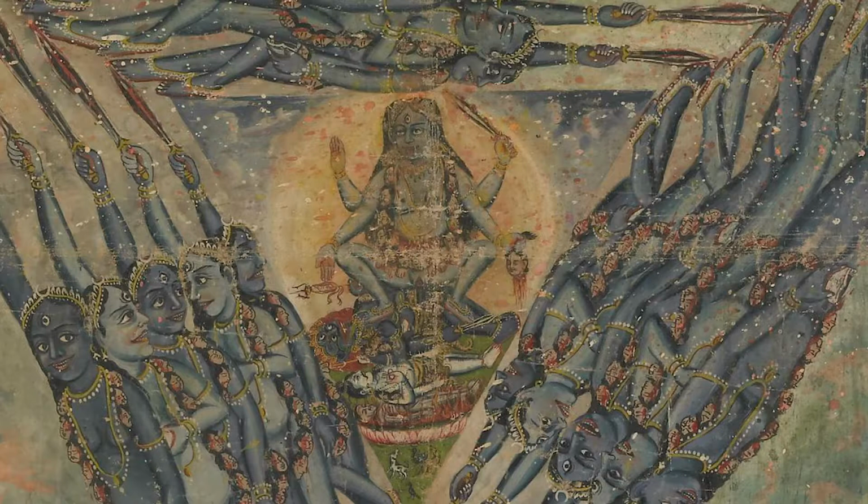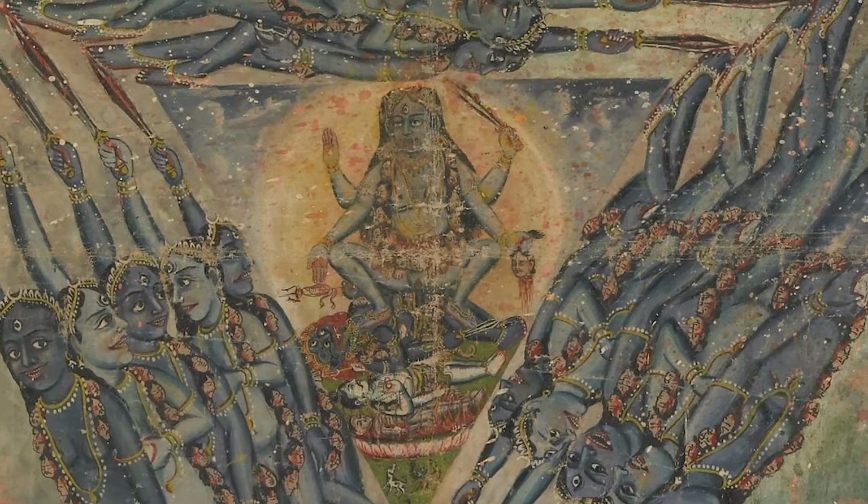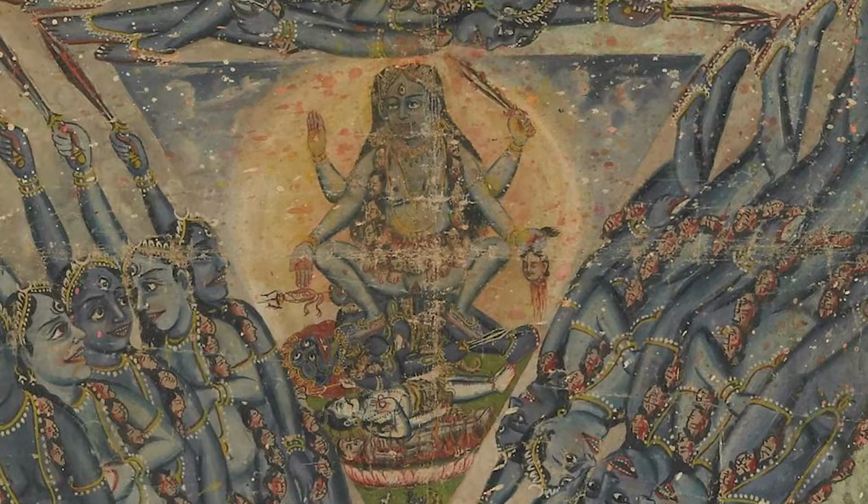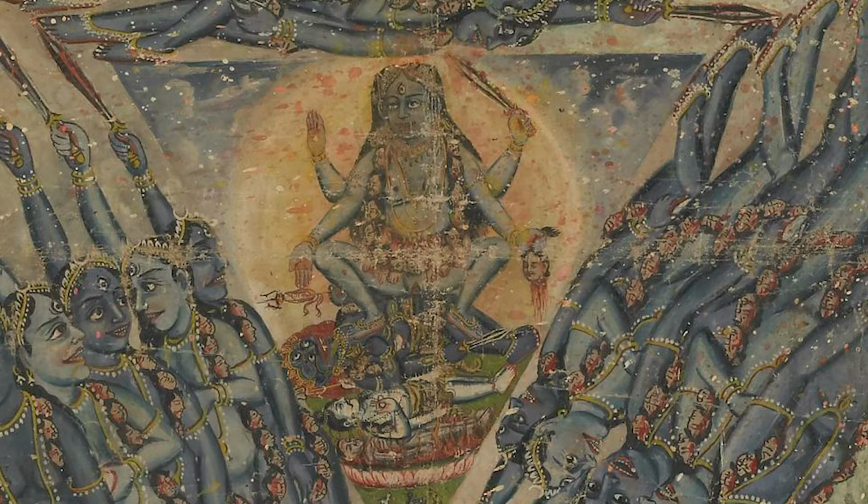In the description of this image, the British Museum says that she is sitting on a demonic figure, and that the demonic figure is on top of Shiva. And I don't know about you, but this image to me screams Mahakala. If you go to Nepal and you look at images of Mahakala there, they look very, very similar. It could also be a form of Bhairava. But I think that this is really showing the influence of Nepalese traditions on the Bengali traditions.